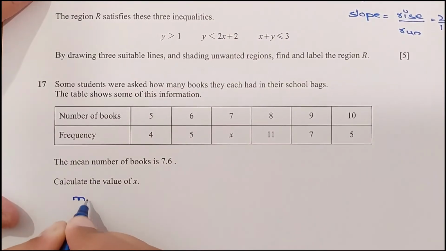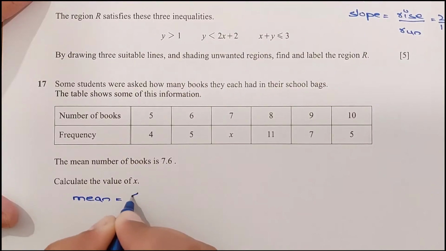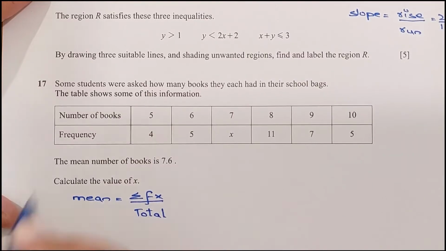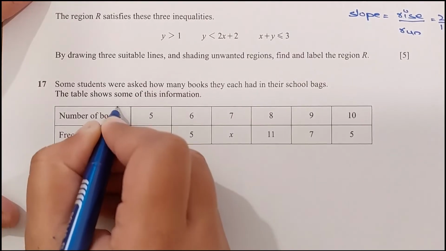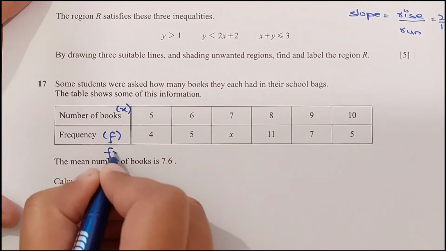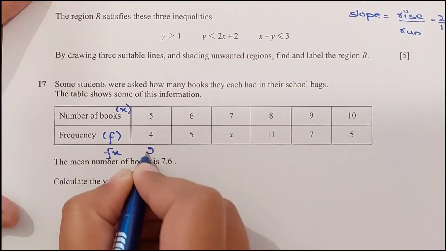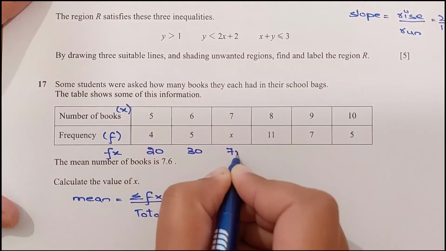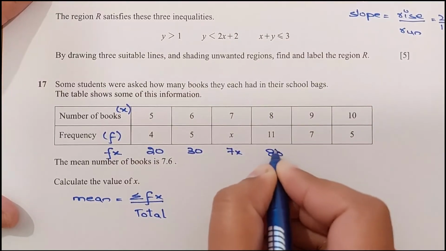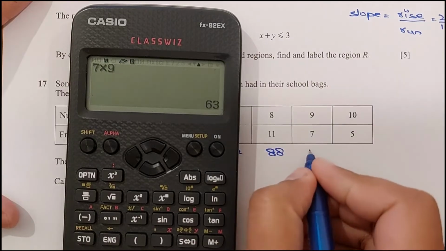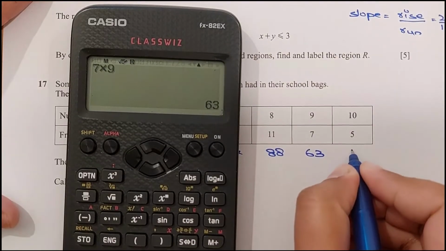So we have the formula for mean, that is equal to the sum of fx divided by the total number of books, right? So this is f and x is the number of books. Let me find fx first. 4 times 5 is 20, 5 times 6 is 30, 7 times x is 7x, 8 times 11 is 88, 7 times 9 is 63, and 5 times 10 is 50.